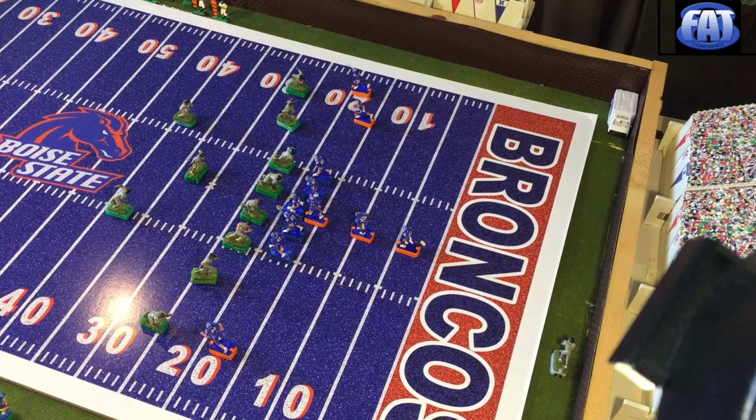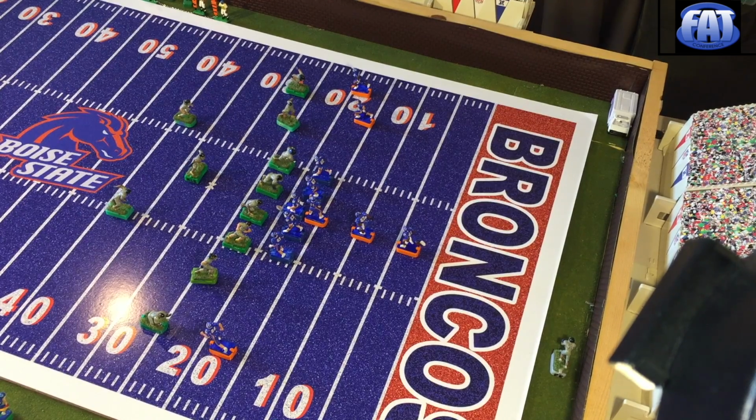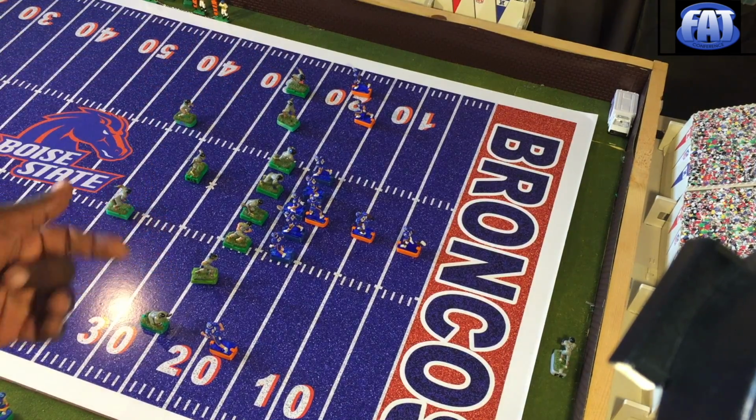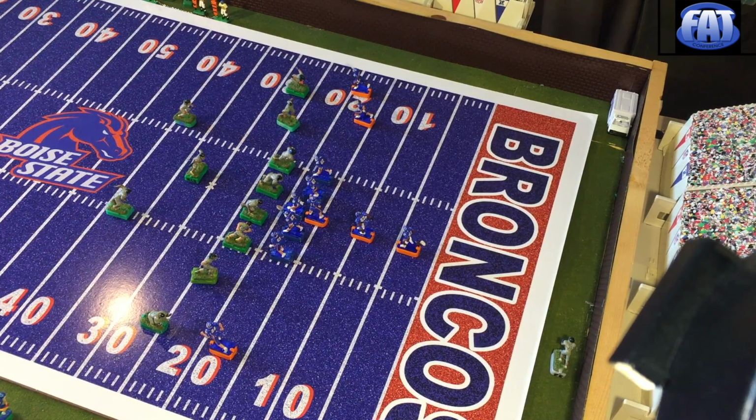Okay, so defensively, UCLA in their grayed out uniforms is in the 43 defense, right? So all of you young guys, if you don't understand what I mean by 43 defense, right now they're set up in what's called a 4-3-4. That means they have 4 down linemen, 3 linebackers, and 4 guys in the secondary. For now I'm going to refer to this as a 4-3-4 for you young guys, just so you can see the numbers in your head. But typically it's referred to as a 43 defense.